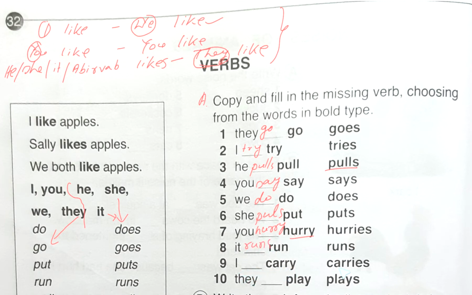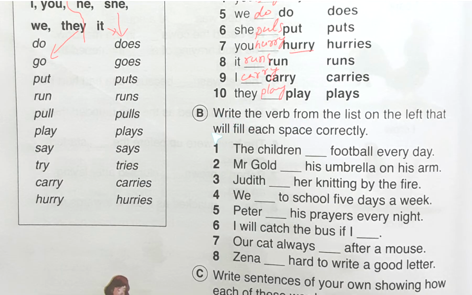Carry, I carry. Here after I, we will use only carry. Next, they. We will use the root form of the verb after that. Here it will be play. Now this is B number.